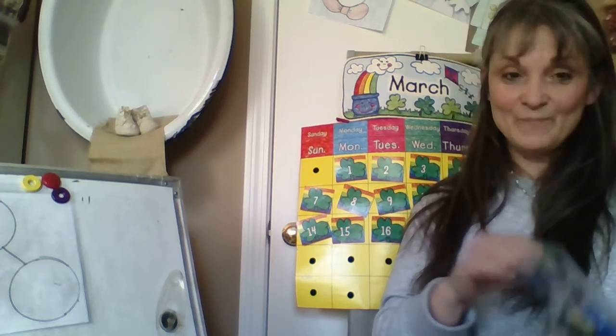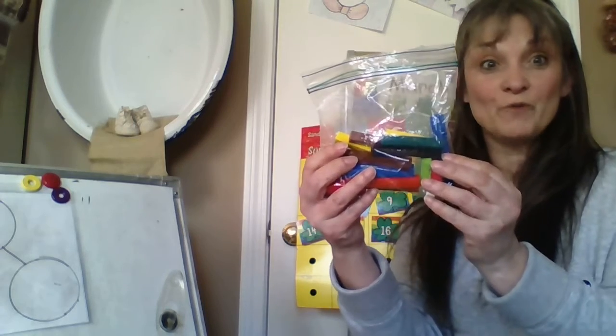Hi, boys and girls. Today's number is 10. Don't worry, we won't be going much higher than that. But that means today you need all your rods out, and you're going to build 2 staircases.